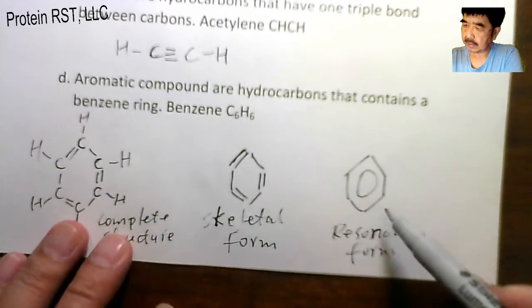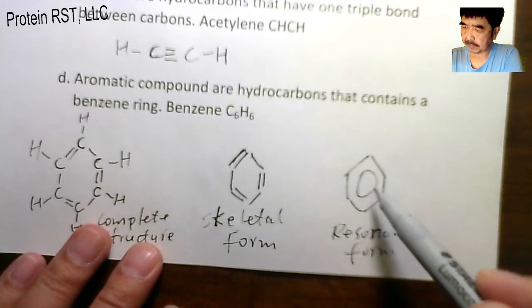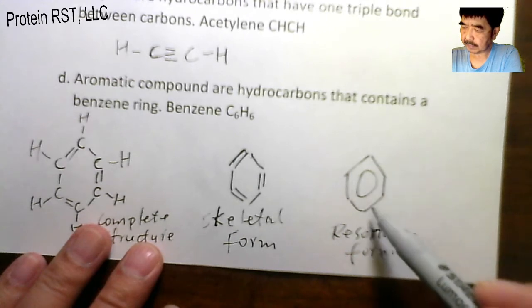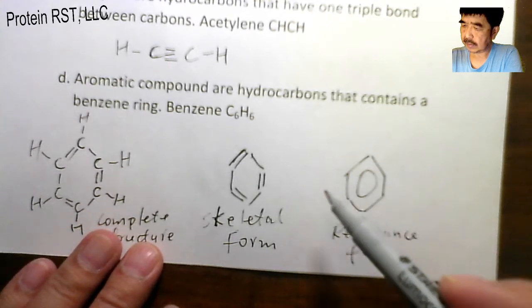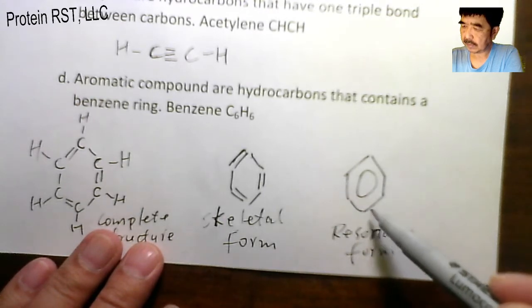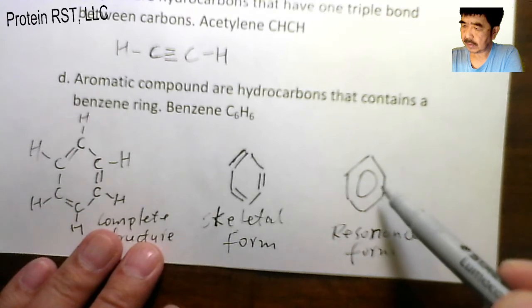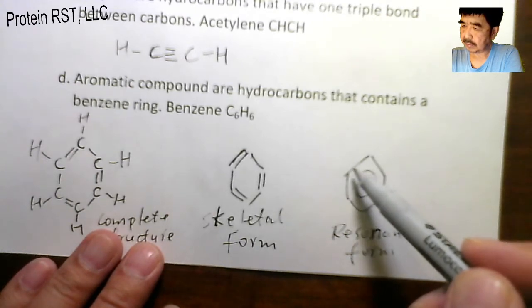This one is called a resonance form. In this case, they indicate the location of double bonds, which can be evenly distributed.